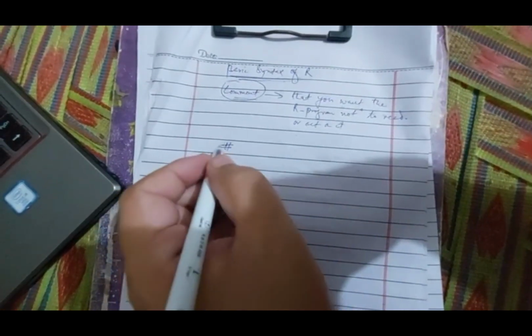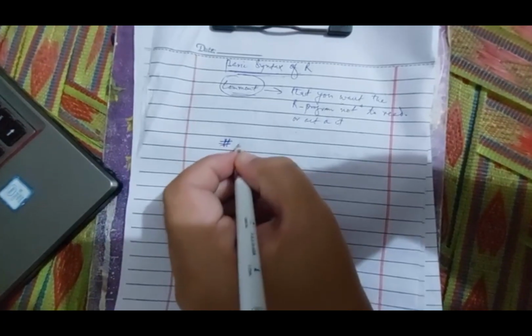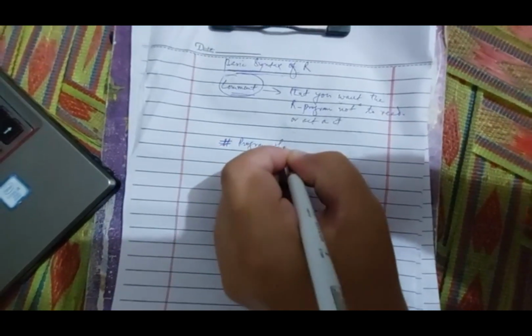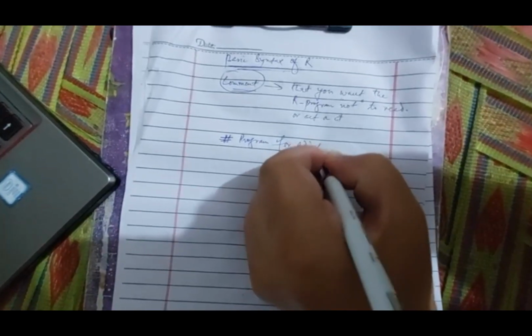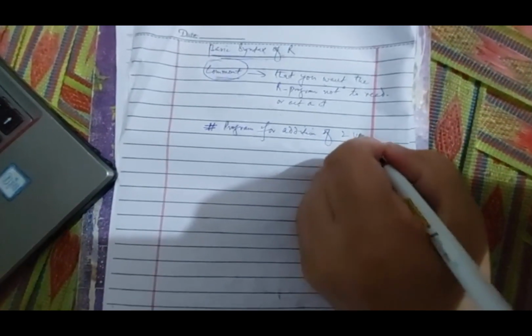So putting hash and then writing, for example, program for addition of 2 variables.